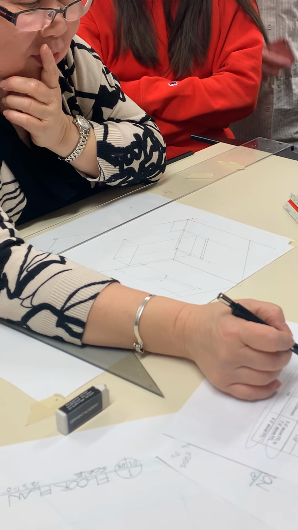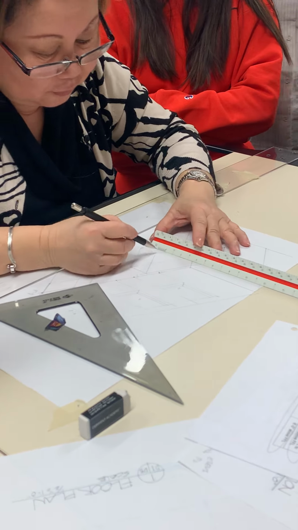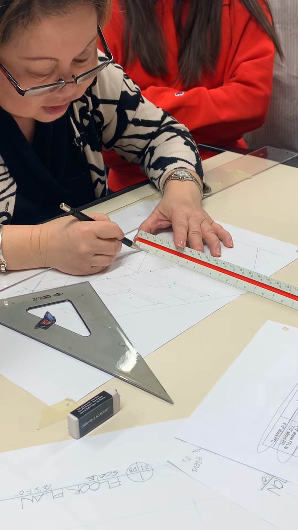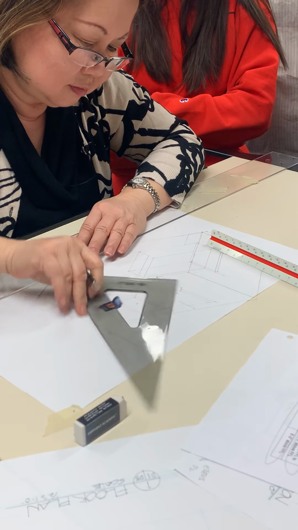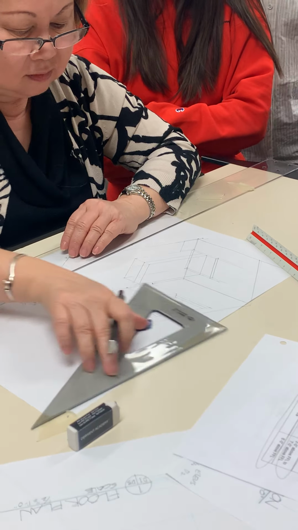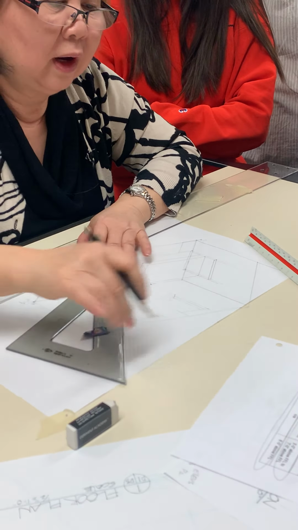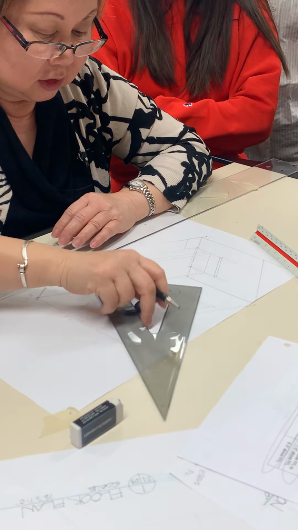That's your mattress, and that mattress height is 10. So from the top you go down 10 inches, and that's your mattress. Okay. Now where is my footboard? My footboard is 2 inches deep.